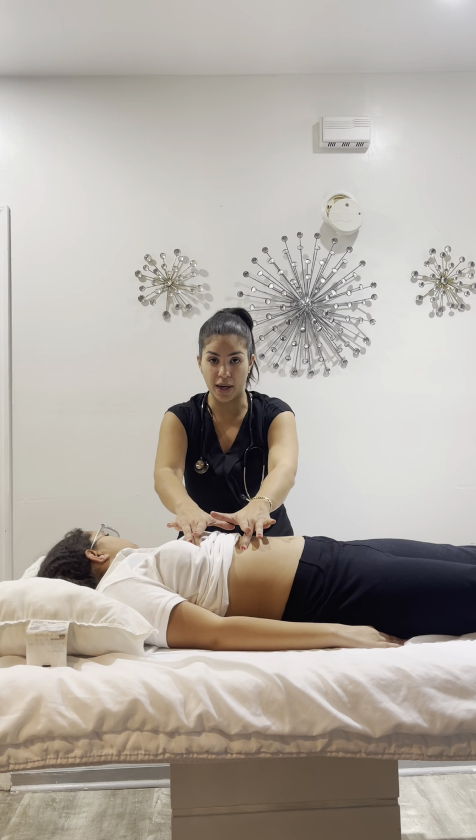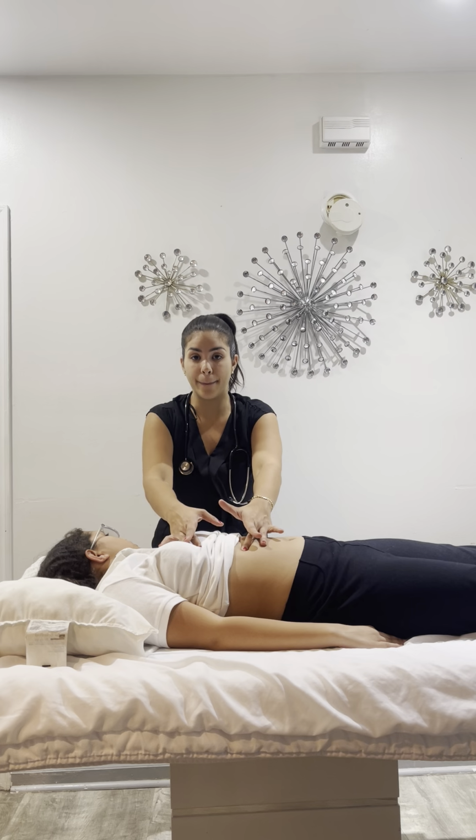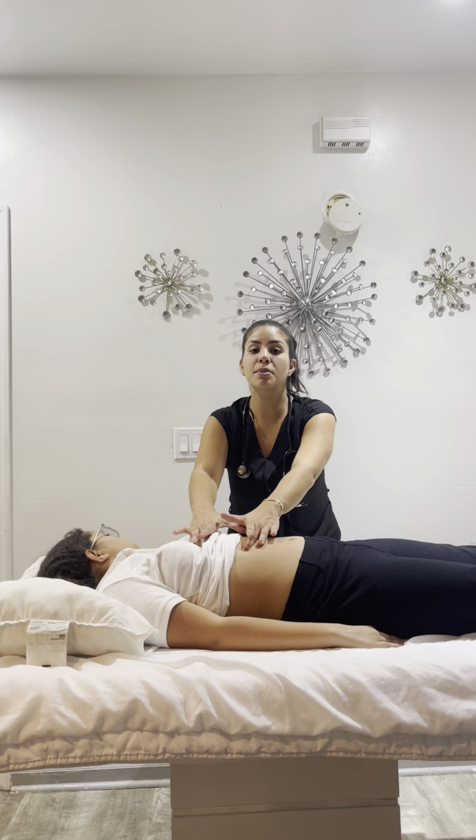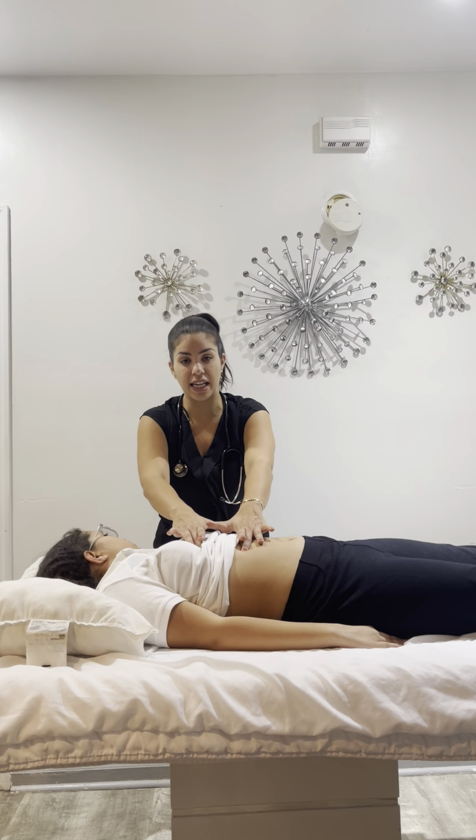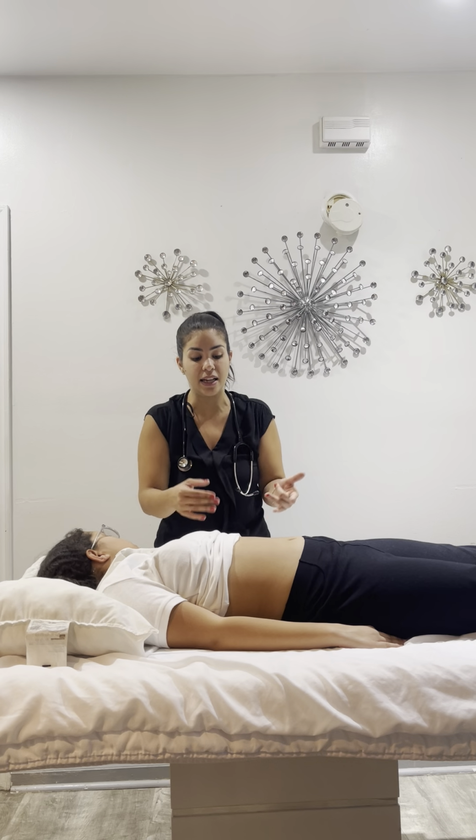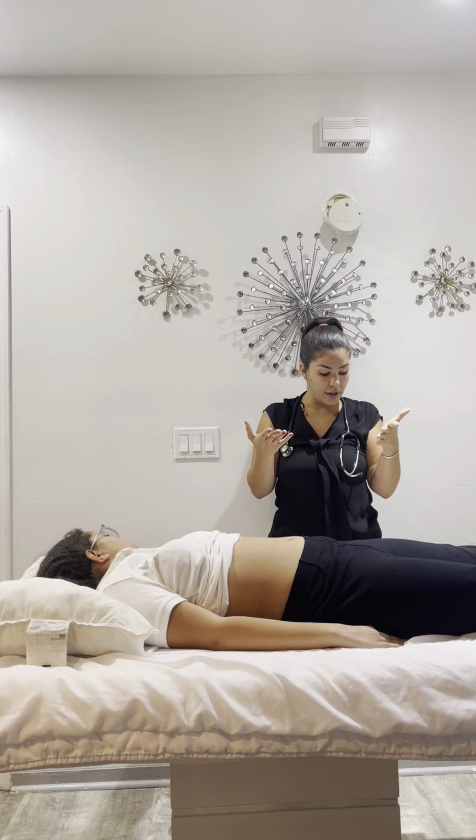I would mark those 2 areas, and that would give me the number for her liver span, and that should be 6 to 12 centimeters. Anything above that may indicate an enlarged liver.